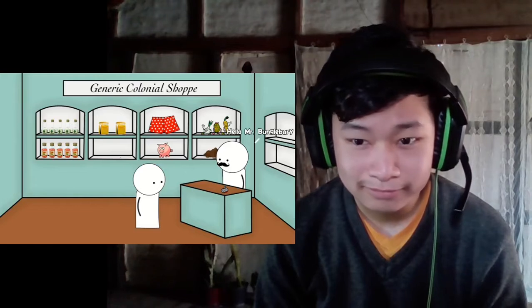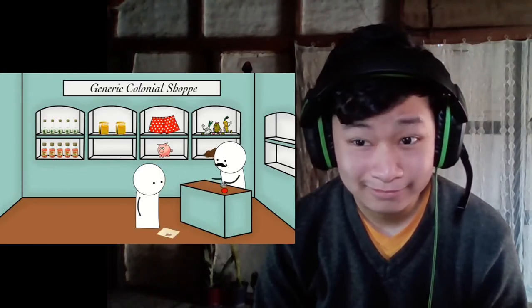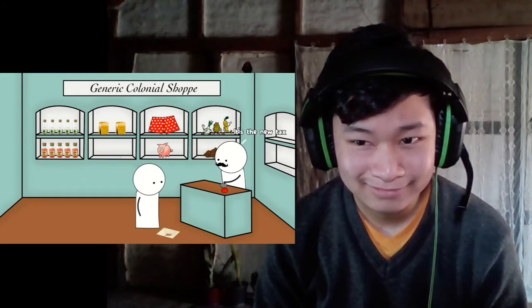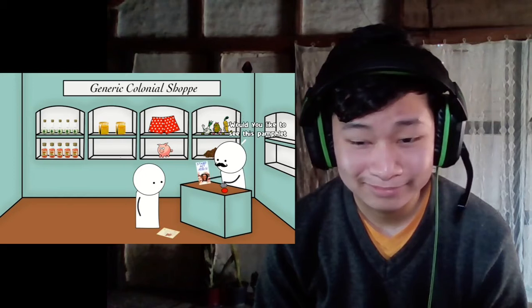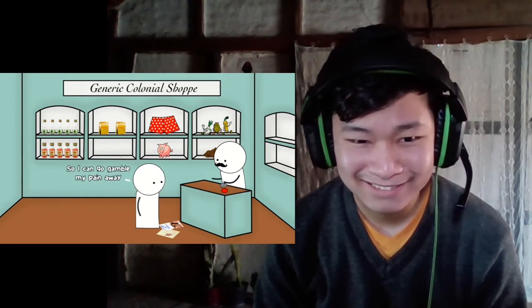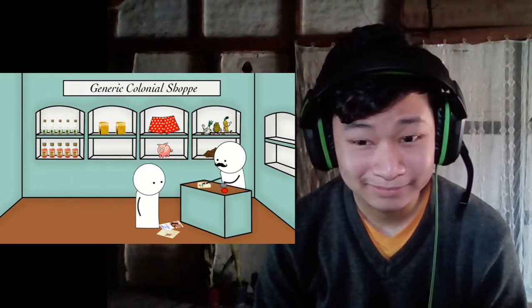Hello, shopkeep. Hello, Mr. Bungleberry. Here's the deed for your new shack. Stamp. That'll be 3 pence, please. Wait, what was that? It's the new tax. I get a stamp on any paper or documentation I need, and you have to pay for it. Would you like to see this pamphlet that explains everything? Yes, please. Okay. Stamp. 2 pence, please. This is awful. You know what? Just give me a deck of cards so I can go gamble my pain away. Okay. No.